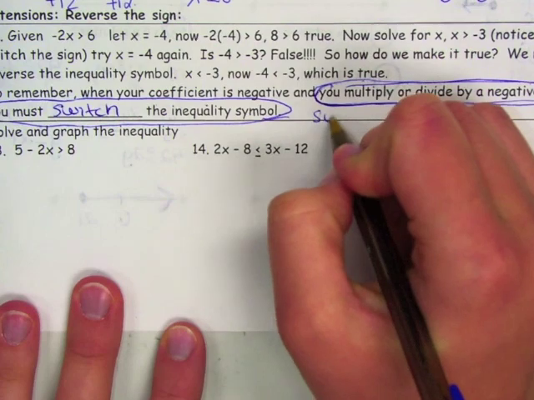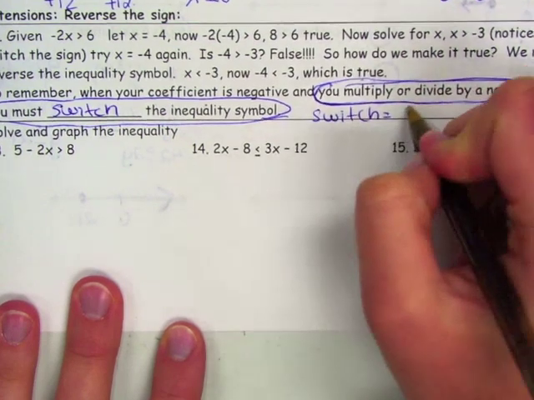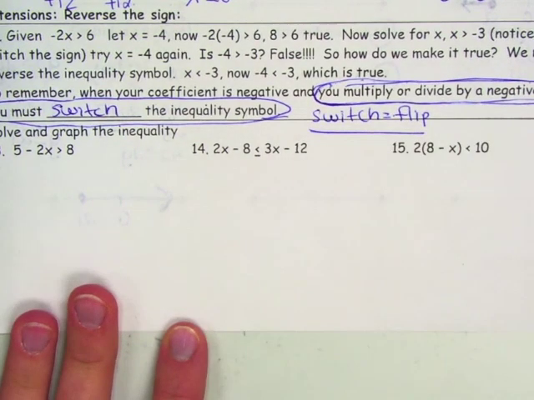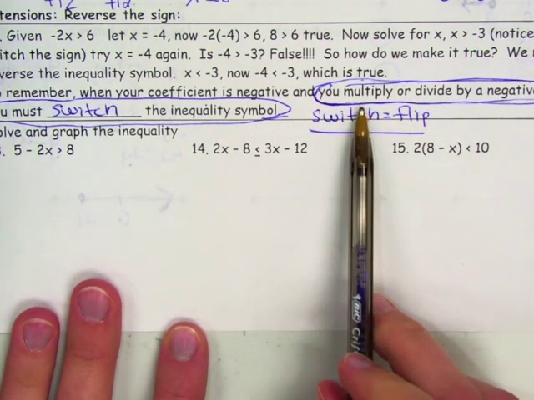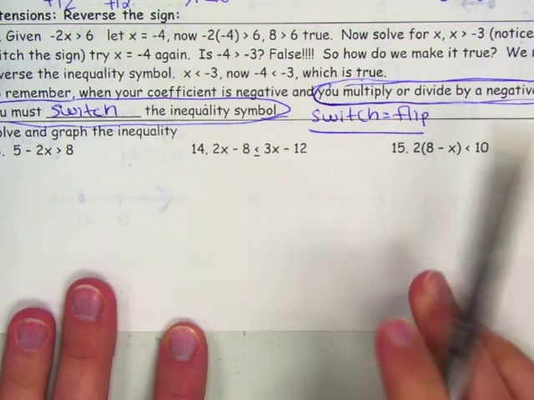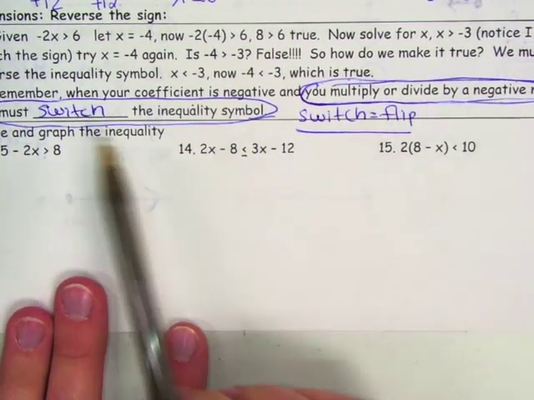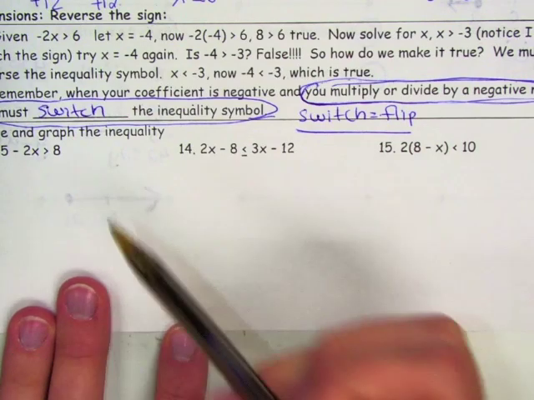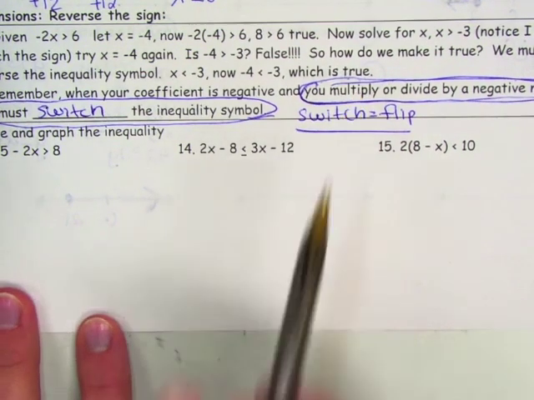And switch is the same thing as flip. Those are equal. That's also really important. So, if I ever multiply or divide by a negative number, then that's going to make my sign switch or flip. So I'm going to illustrate that in this first problem.